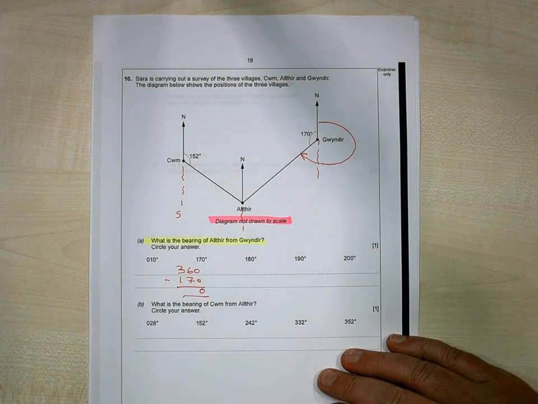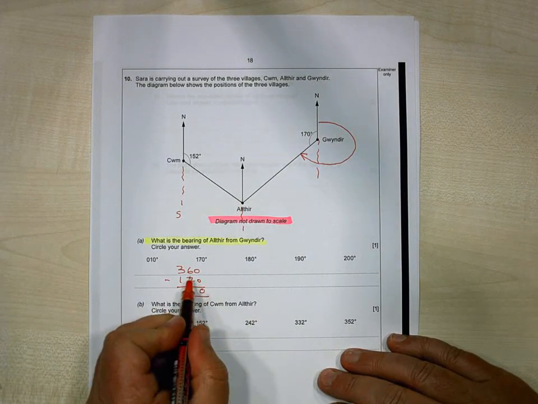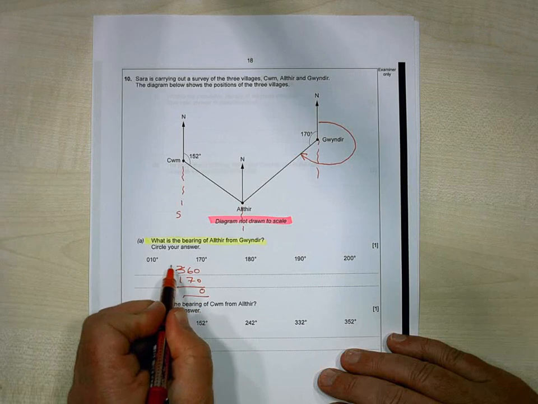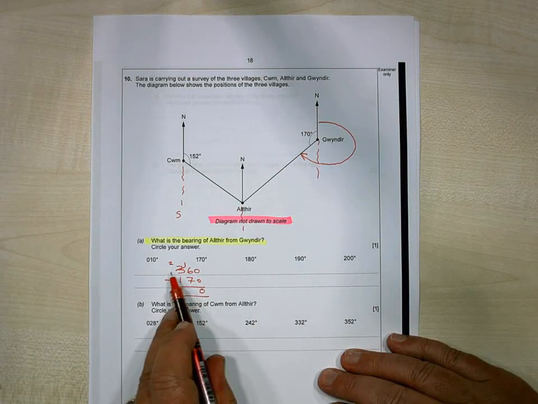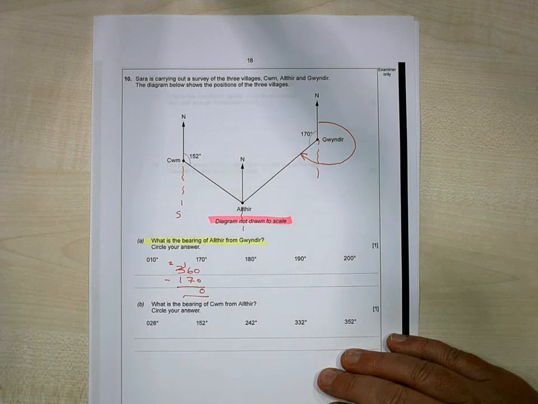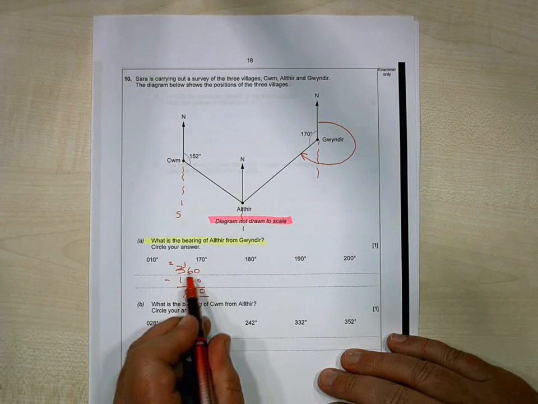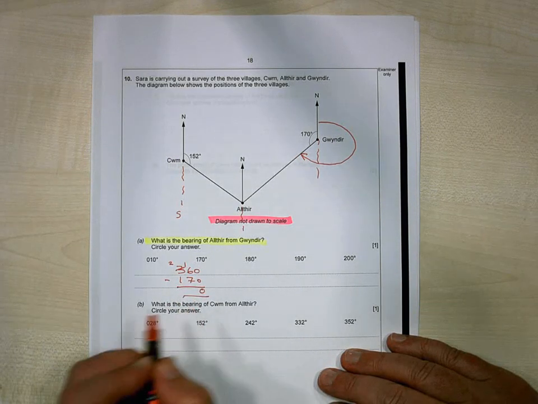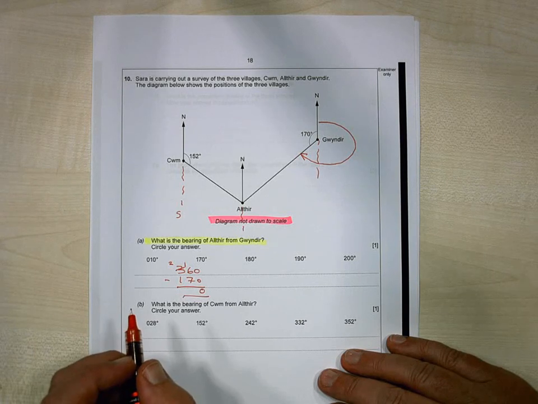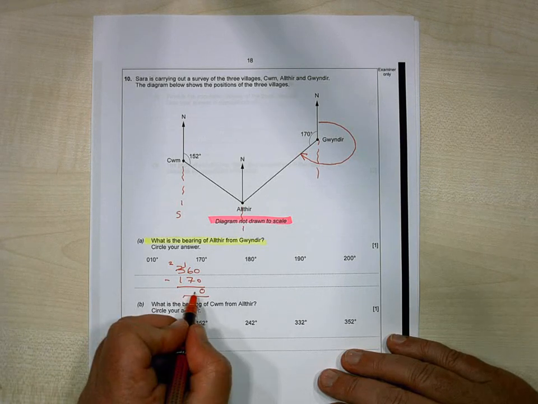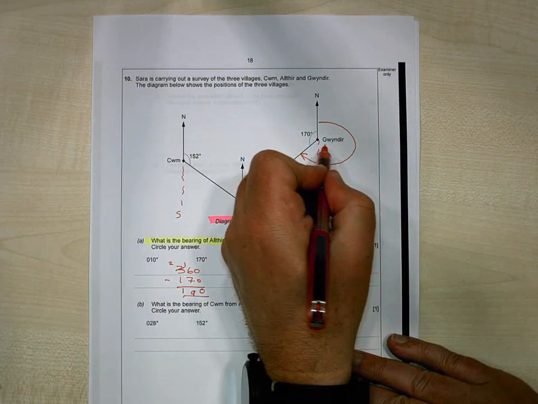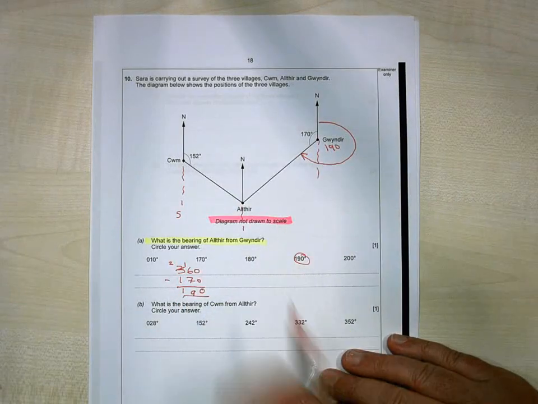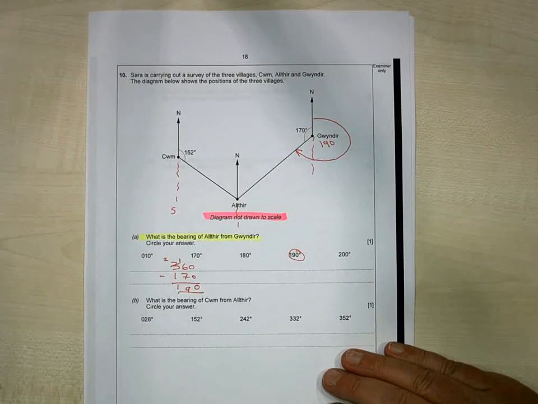So 0 from 0 is 0. 7 from 6 you can't do, so you borrow, and rather than writing it as 360, you're going to write it as 216.0. 7 from 16 is 9, and 1 from 2 is 1. So that angle there is 190 degrees.